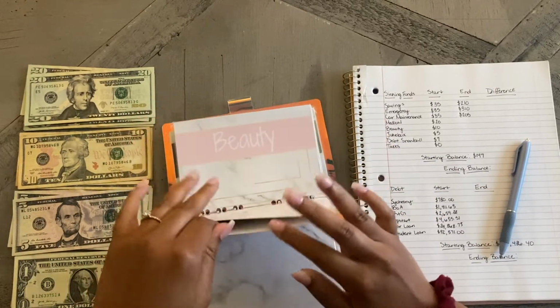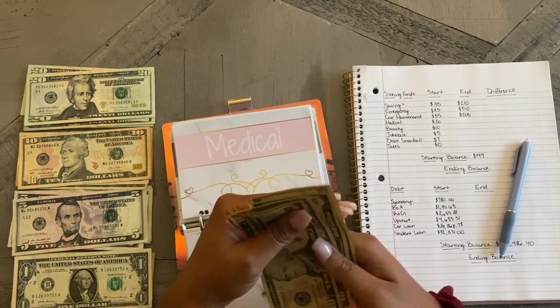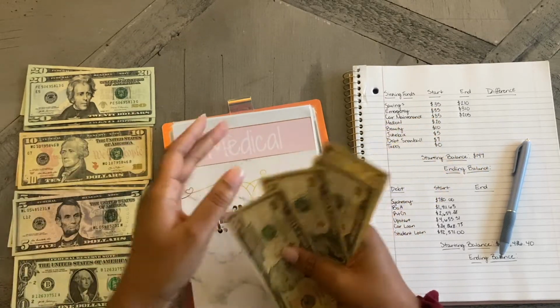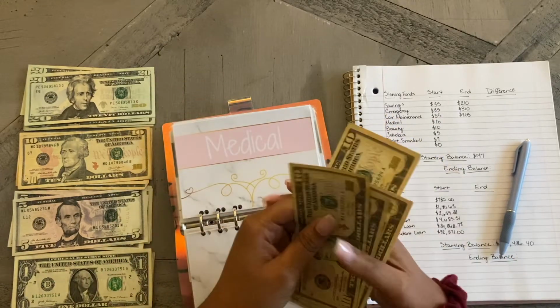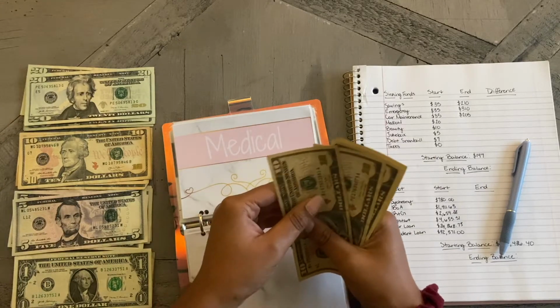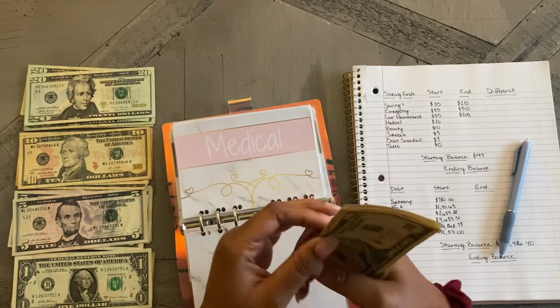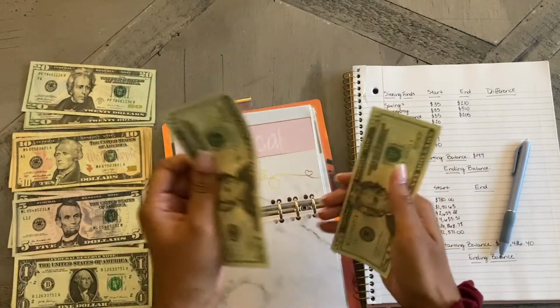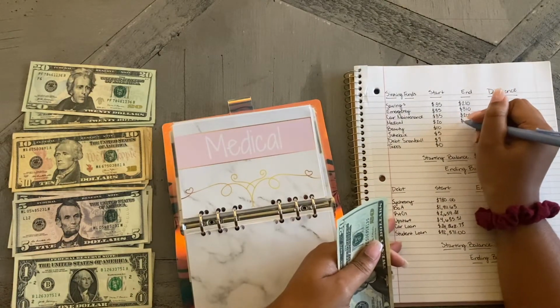Medical. I actually have to go to the doctor lately, so I don't have what I had before. So what I have left now is 10, 20, 30, 40. So I can just exchange these for some 20s. Yeah. So 20, 40. So I have 40 in medical now.